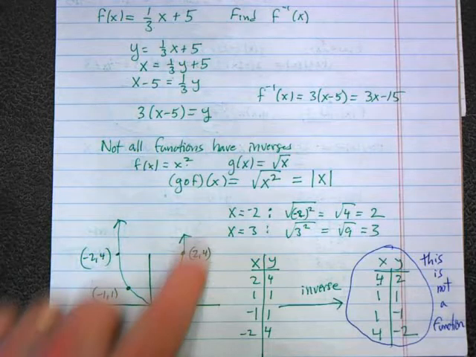So why did this happen? Why did it happen that when I switched the x's and the y's, this thing ended up with x's that repeated and turned out it wasn't a function? Why did the 4's repeat here? Because the y's repeated back here, didn't they? And the 1's also repeated back here.